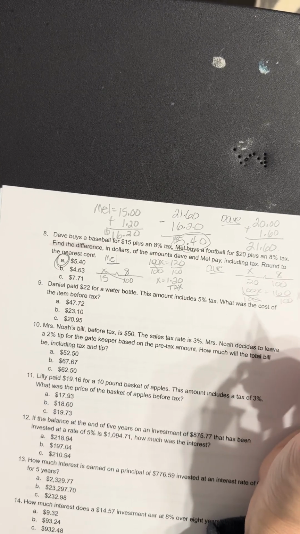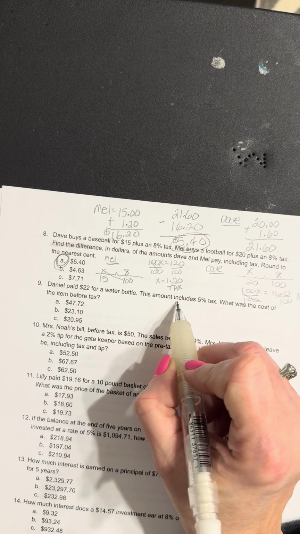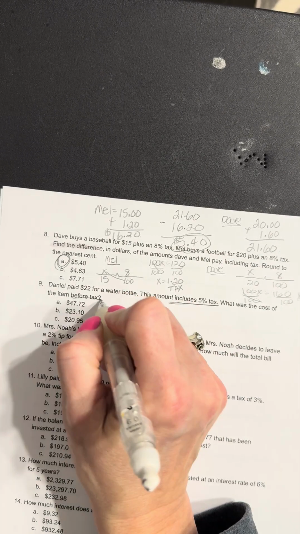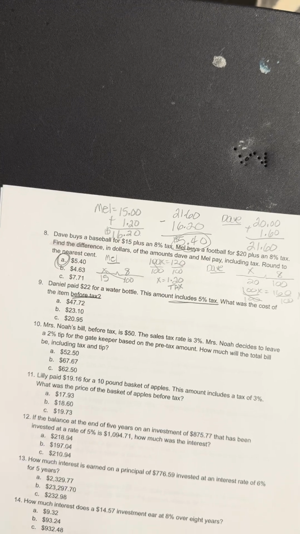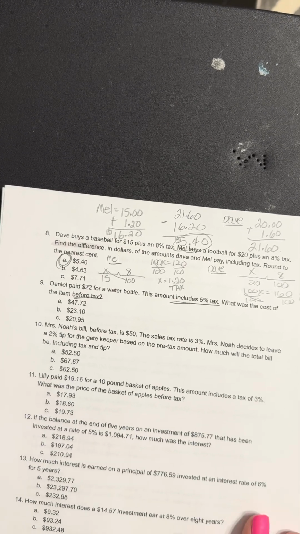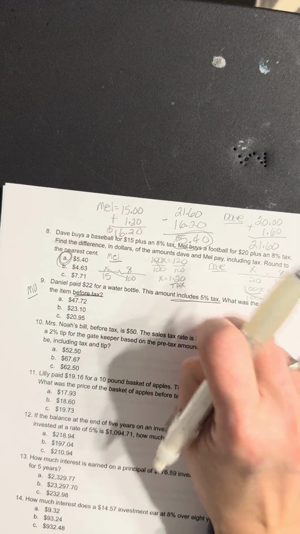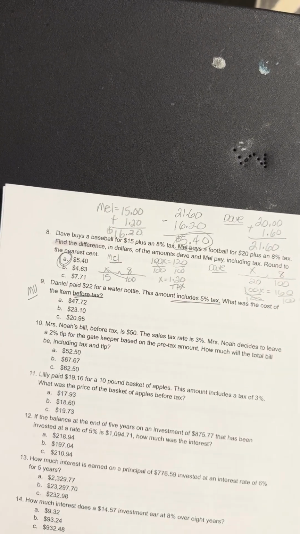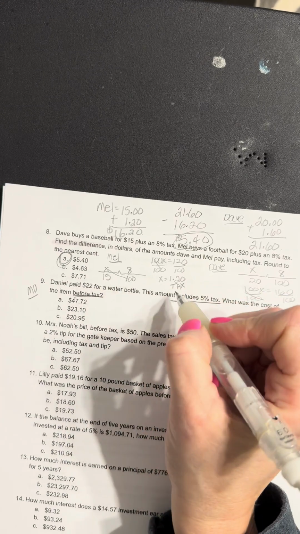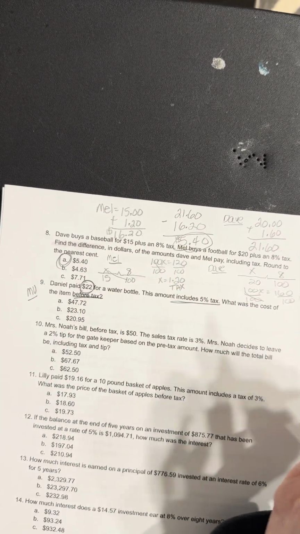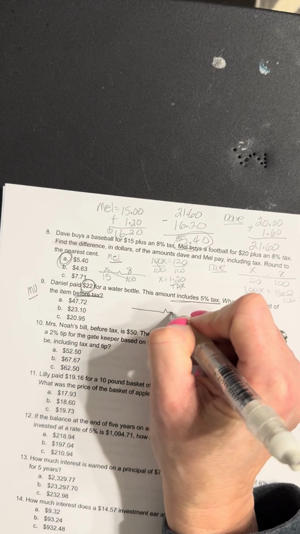Daniel paid $22 for a water bottle. This amount includes 5% tax. What is the cost of the item before tax? Now, you haven't seen a problem like this before, but this is actually a markup. This is a tax problem that has to be done as a markup because this $22 right here already has the tax in it. It already has the tax in it.